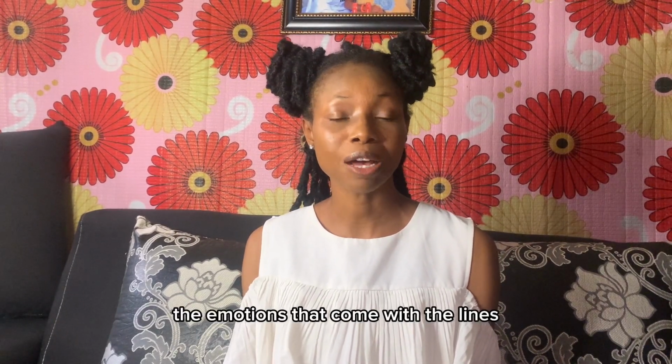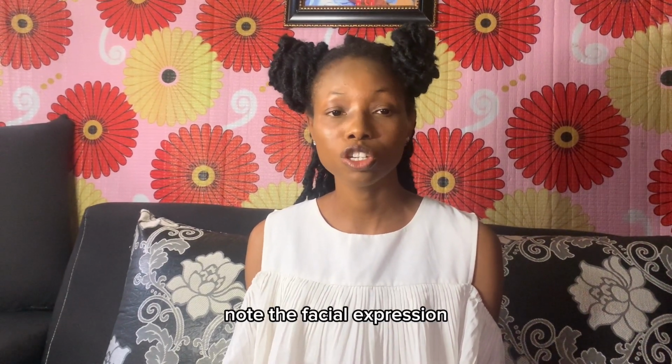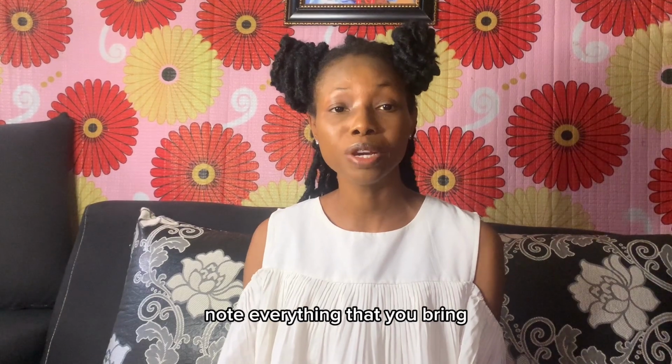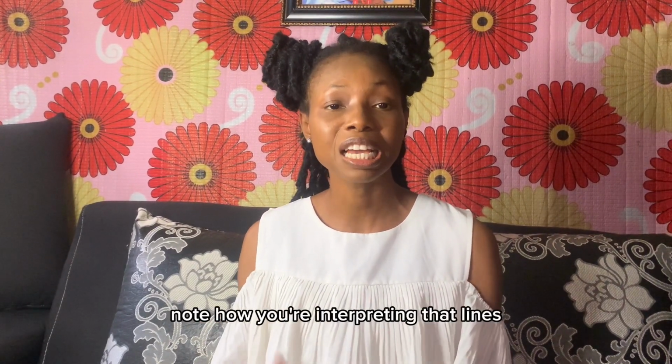Note the emotions that come with the lines. Note the movement. Note the facial expression. Note everything that you bring to the lines. Note everything that you bring to the story. Note how you're interpreting the lines.